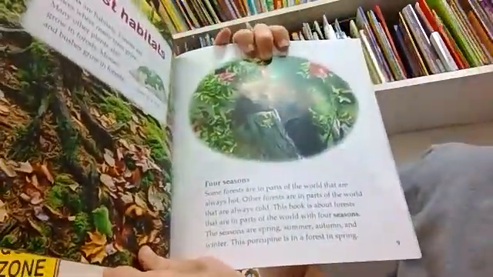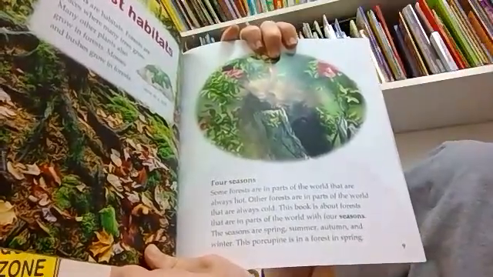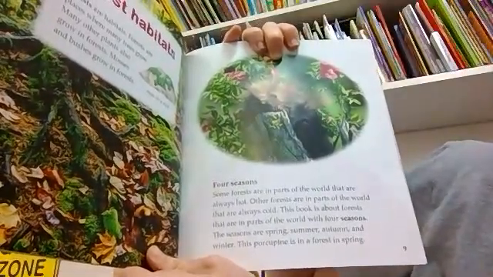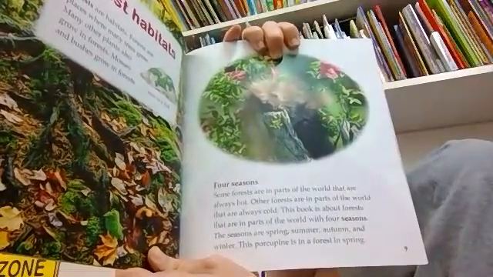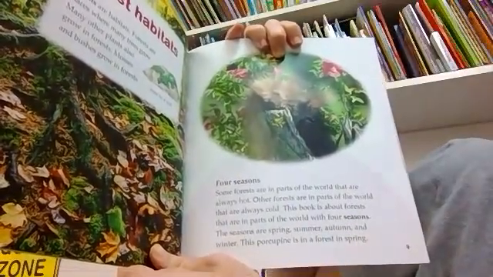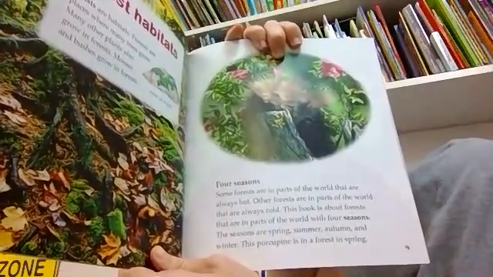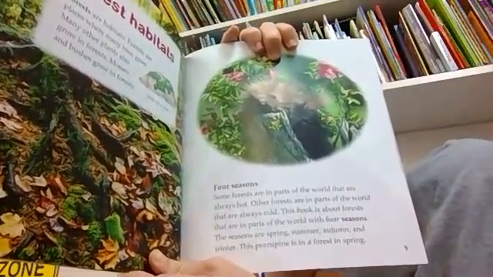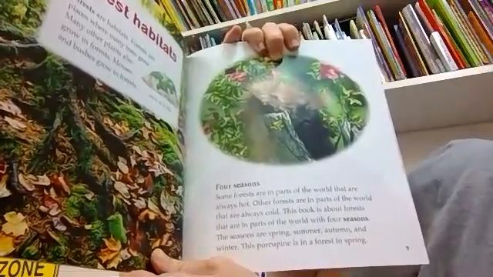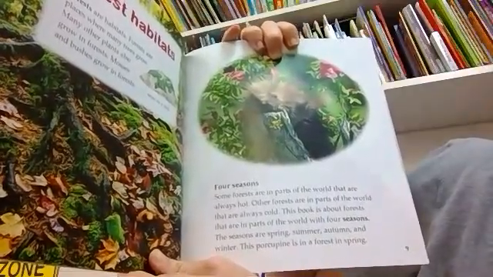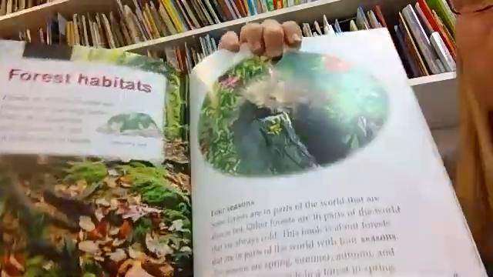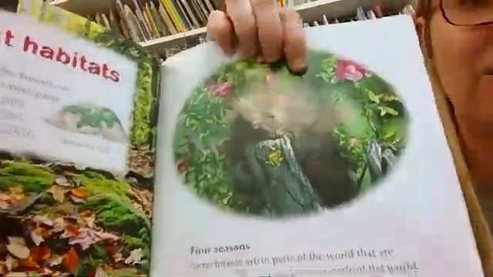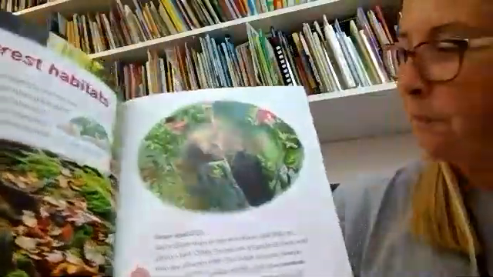Four seasons. Some forests are in parts of the world that are always hot. Other forests are in parts of the world that are always cold. This book is about forests that are in parts of the world with four seasons. The seasons are spring, summer, autumn, and winter. This porcupine is in a forest in spring, and you can tell because there are flowers blooming.